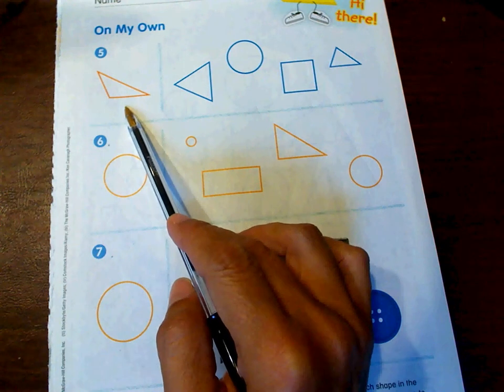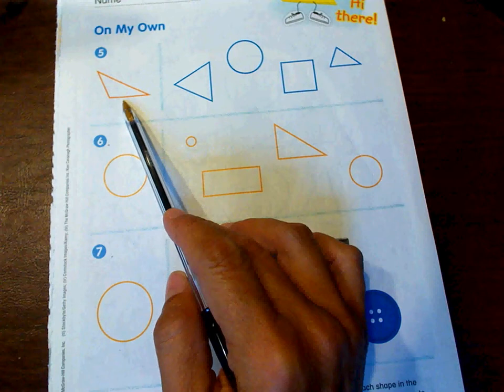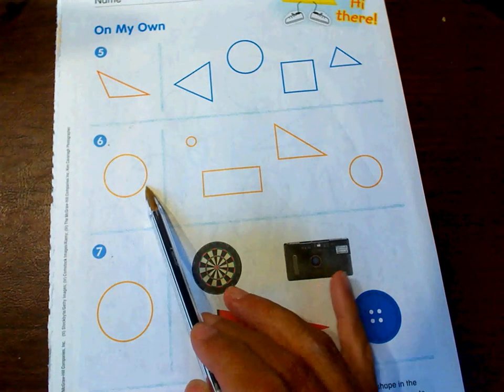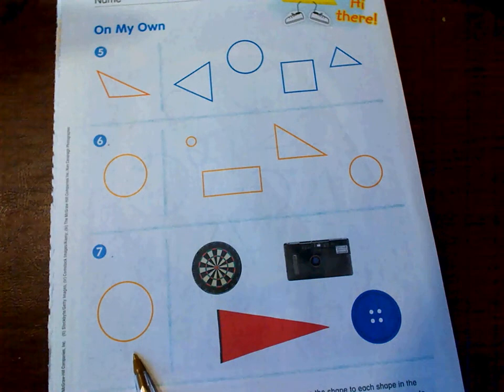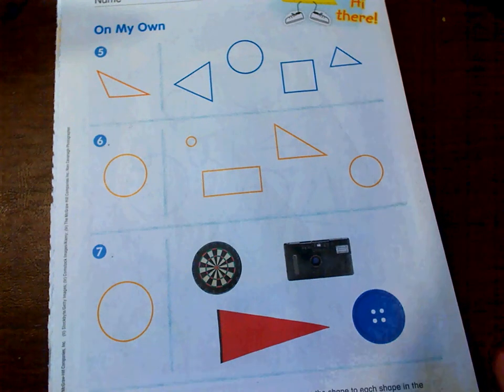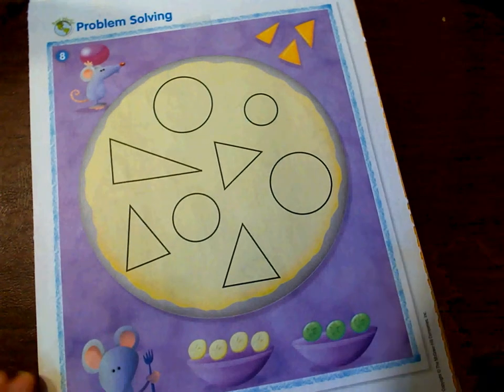If not, put an X on it. So you're looking for this shape in row 5, this shape in row 6, and this object shape in row 7. Go ahead and pause the video while you find all those shapes, boys and girls. Good job, boys and girls.